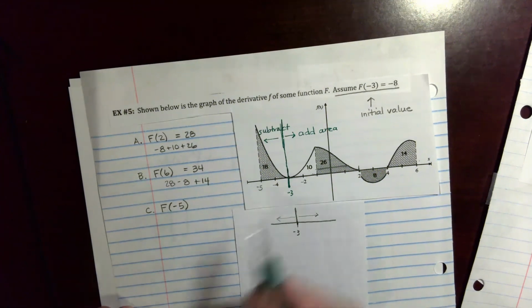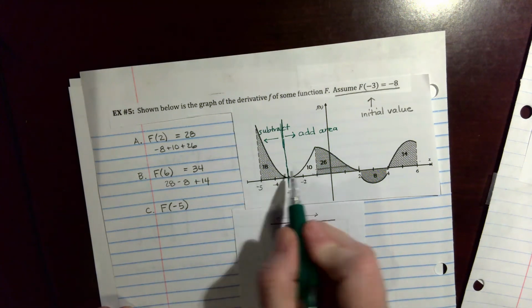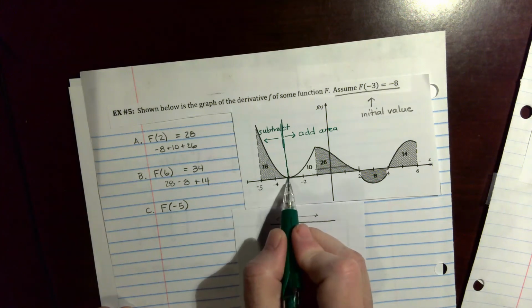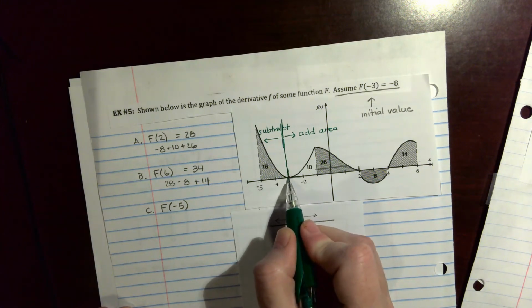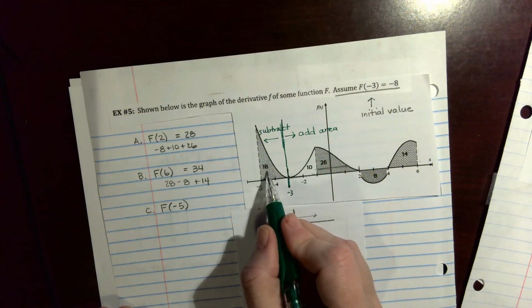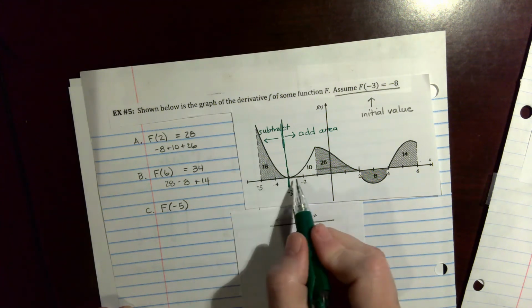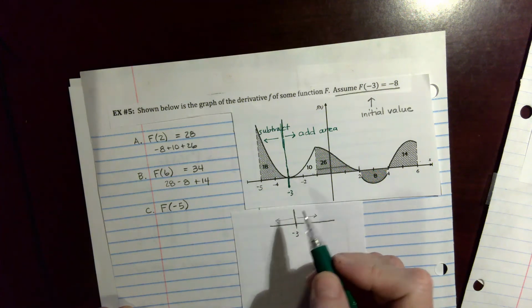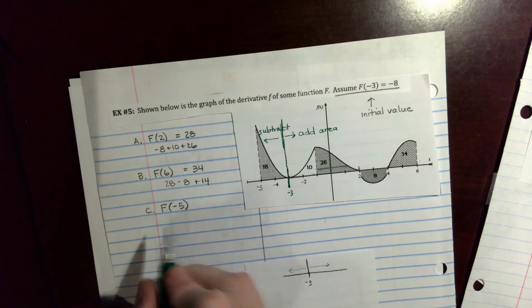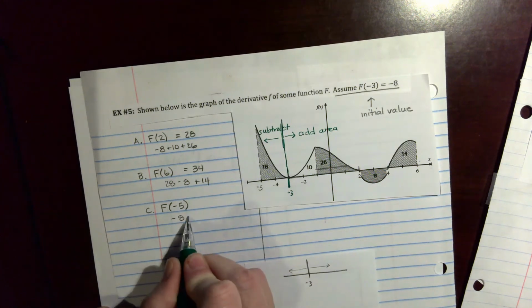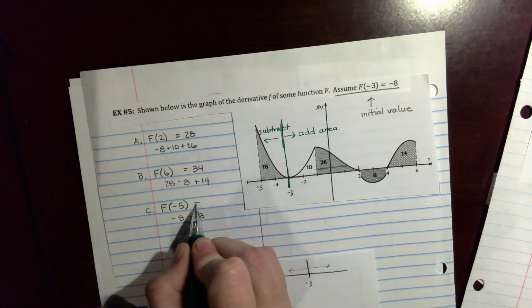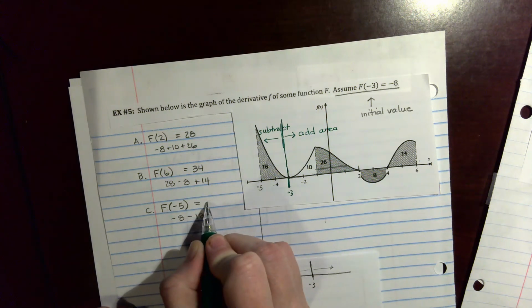Okay, f of -5. Now, we said you've got to subtract area if you're going this way. It's like the object's at -8 and we move to the left. Normally, if area is above, you would add, but since it's to the left of my initial value, I'm going to subtract. So I'm going to start at -8 and subtract 18. That says that I'm at -26.